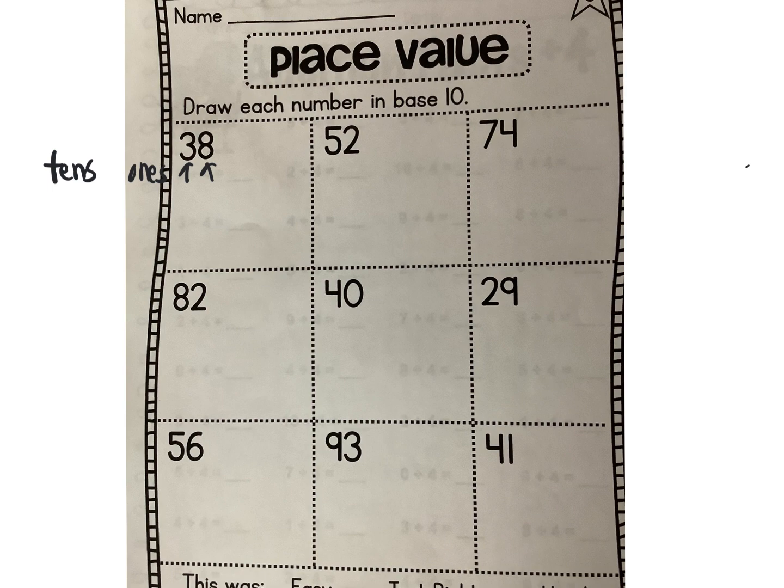So when I draw this number in base 10 blocks, I'm going to draw it like this. I'm going to draw 3 sticks, and you can just draw lines for the sticks. And then I'm just going to do 8 ones because that's how many 8s. And so that shows 38. So do the next one.